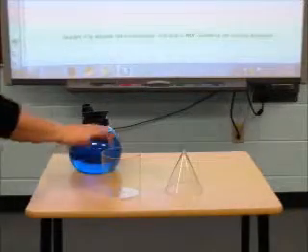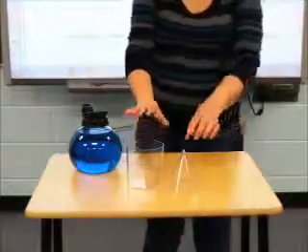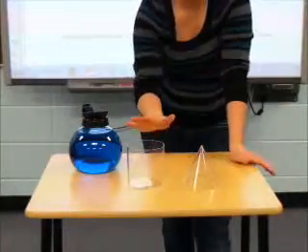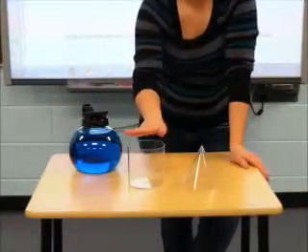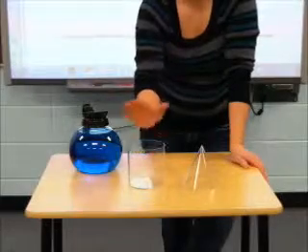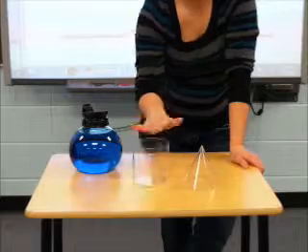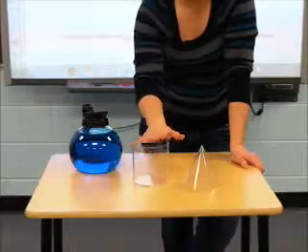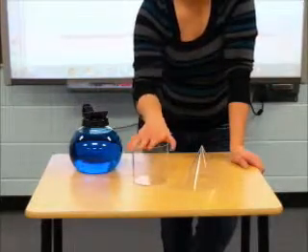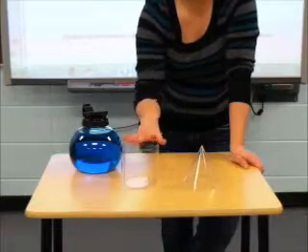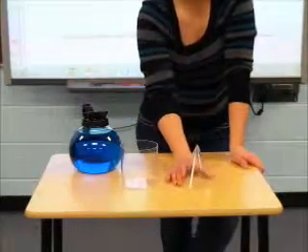Next demonstration. What do I have here? I have a cylinder and I have a cone. We did cylinders last week. The surface area of a cylinder was the two circles and then that curved part. The volume of my cylinder was the area of the base, which is a circle, times the height. Cones are a bit different.